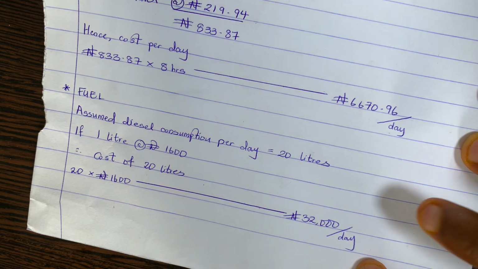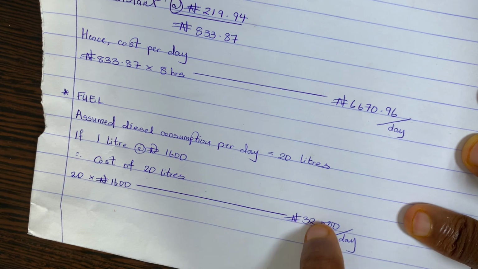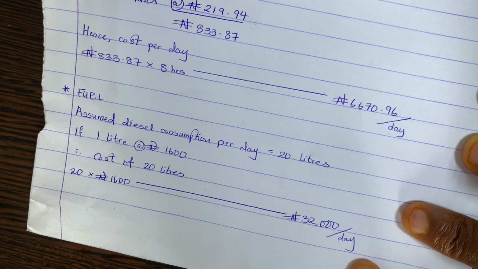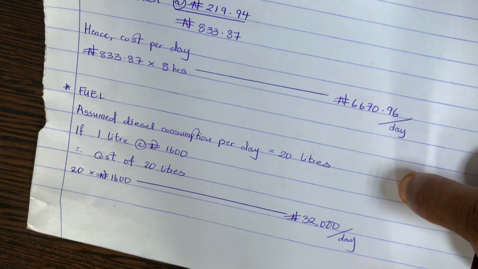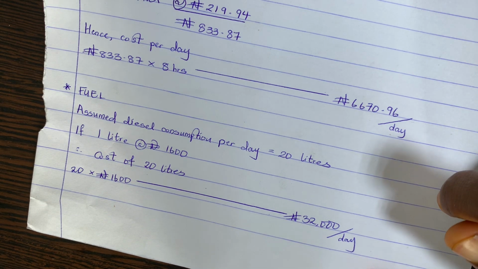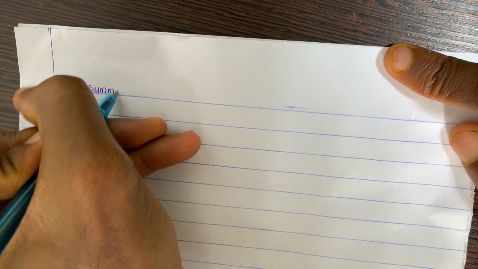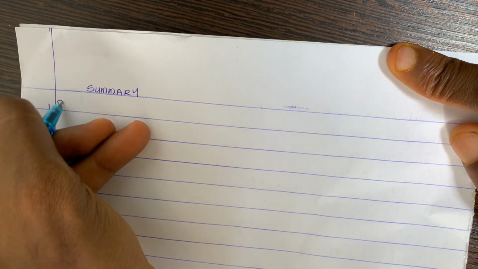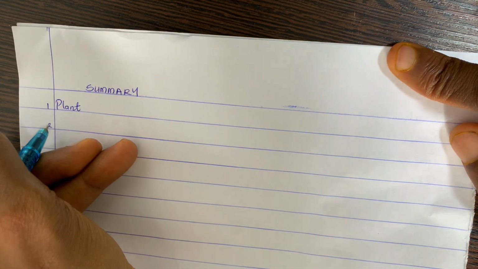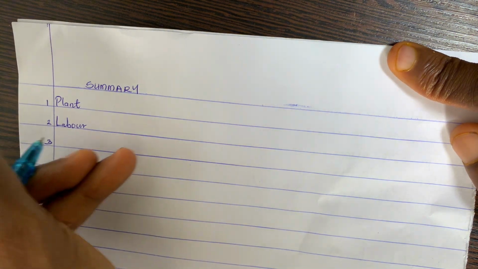So doing this, you've determined the cost of the diesel that this concrete mixer is going to be using per day, which is 32,000 naira. So after you've gotten the cost per day for the plants, the operating labor and the fuel, you now have to add what you've gotten together. So we can now say summary: for the plants, for the labor, and then for the fuel.